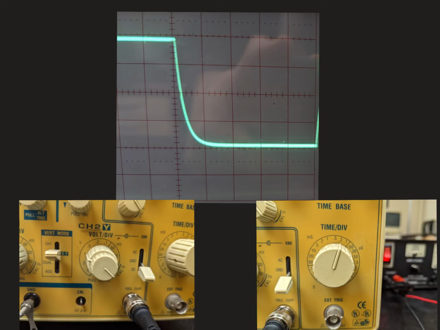If we want to make the measurement across the capacitor, we remember that this is now our 0 and that the maximum voltage was 3.8 volts. But we must remember the behavior of the capacitor during the process of discharge.